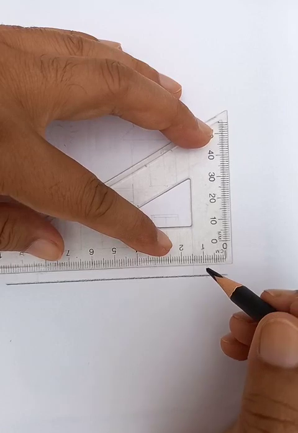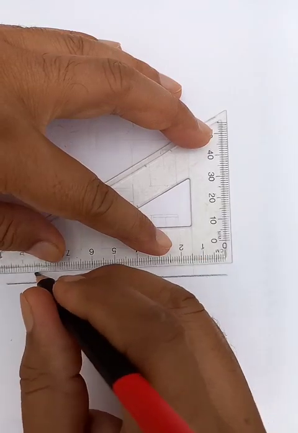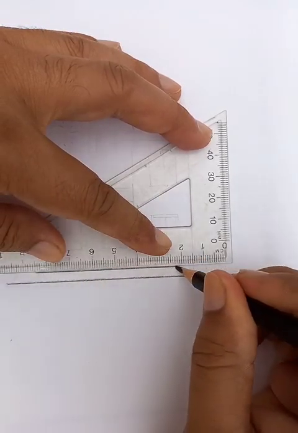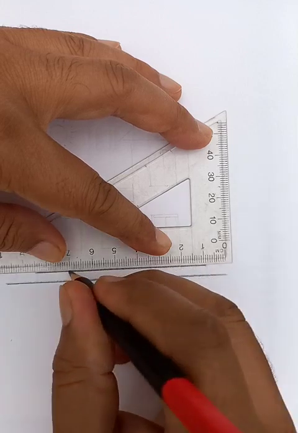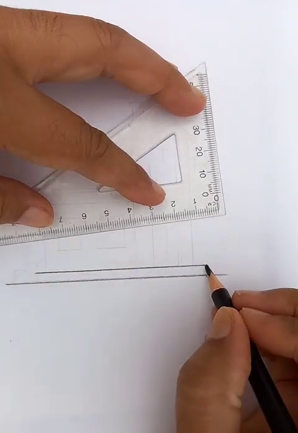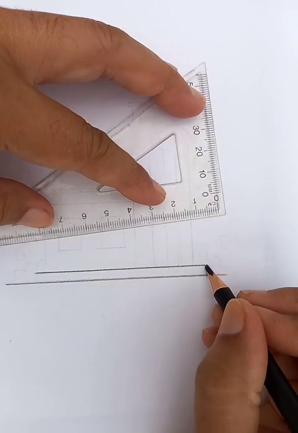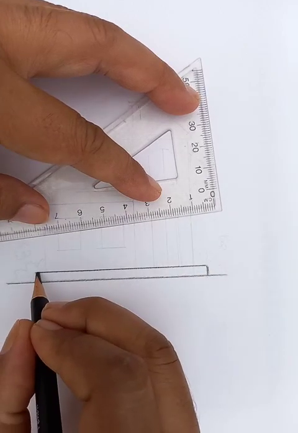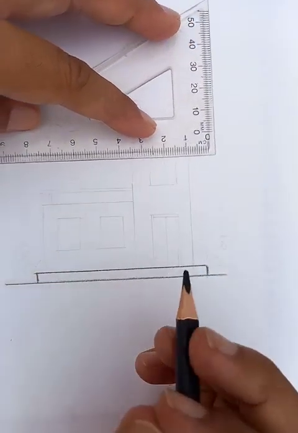Now we draw the floor here. You can see the floor. Connect it. Alright.